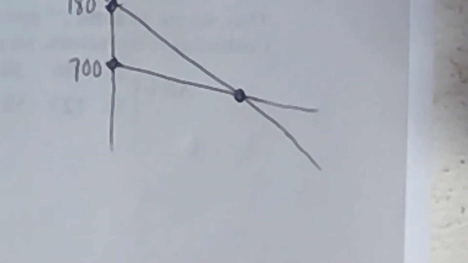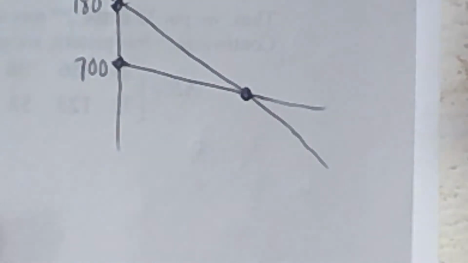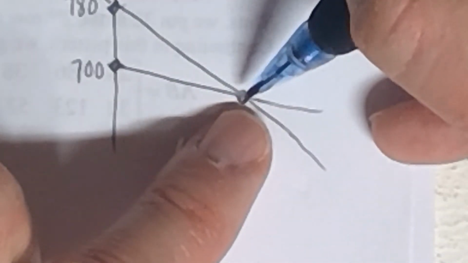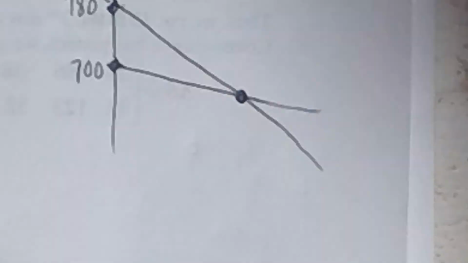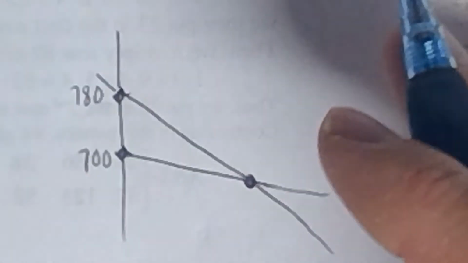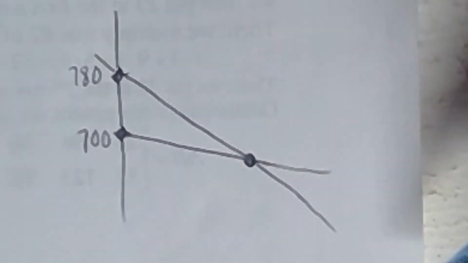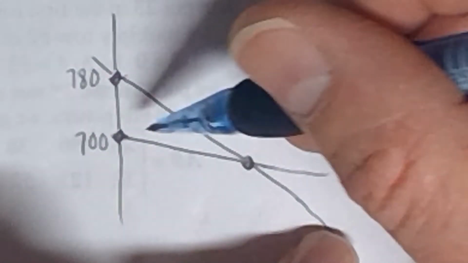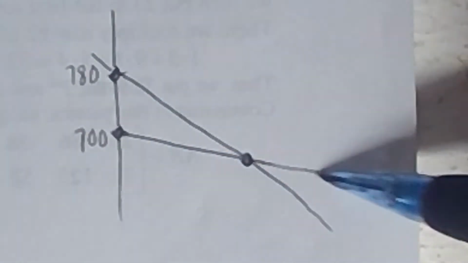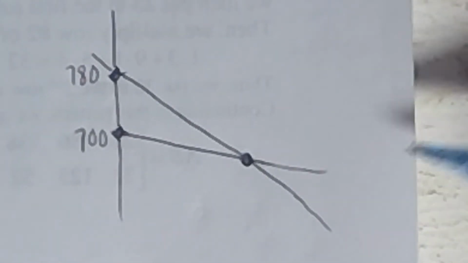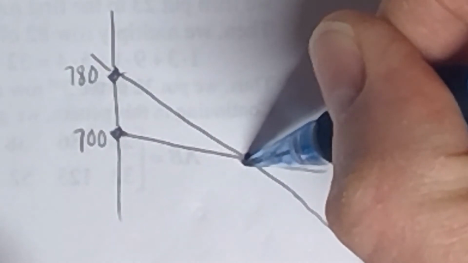If they don't, then the 780 would have to keep on going past where the 700 went. The point is that since the 780 went to a number that was smaller than what the 700 went to, they have to cross each other in order for the 700 to get to a bigger number. Okay, so we know that there's an intersection there.